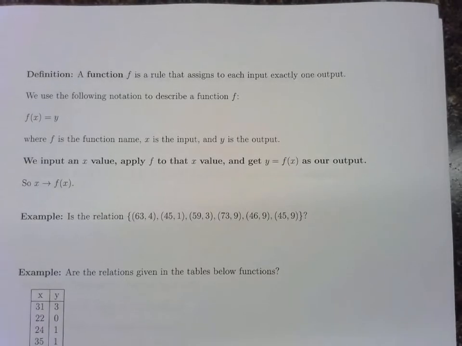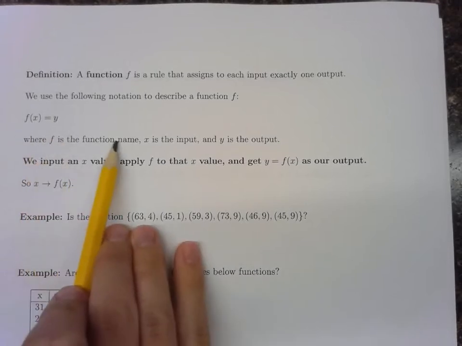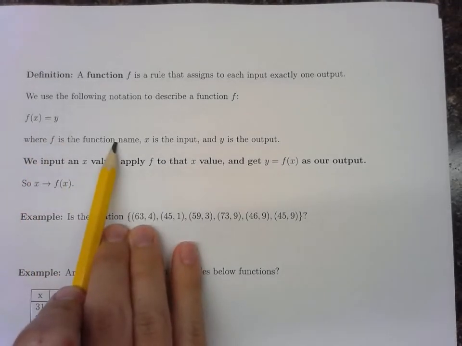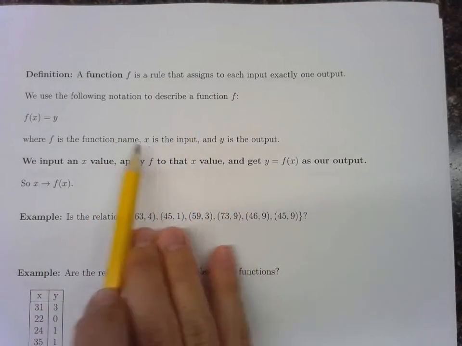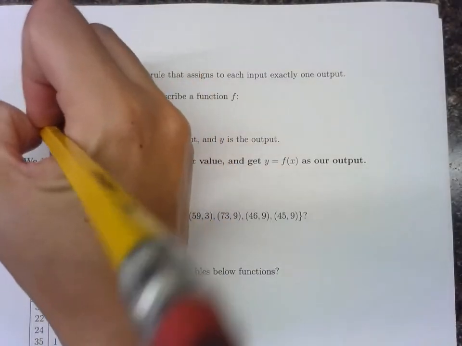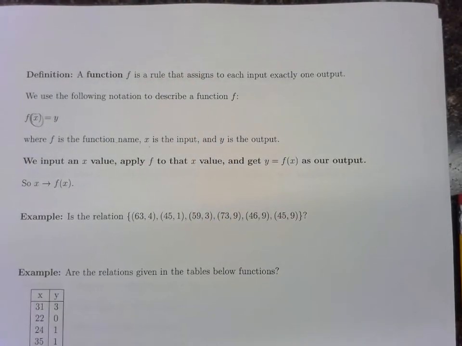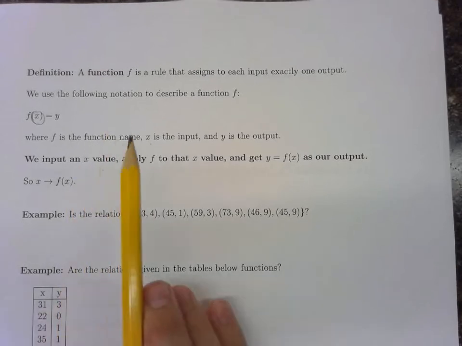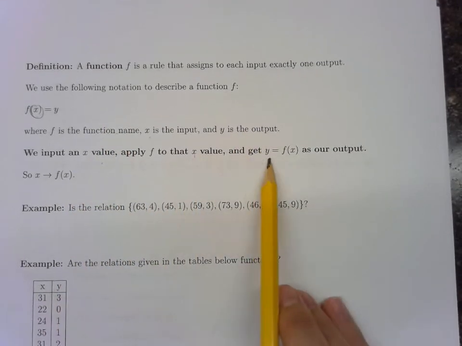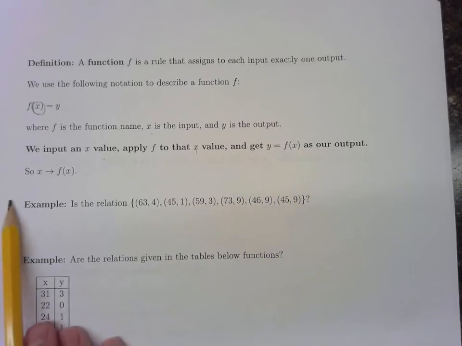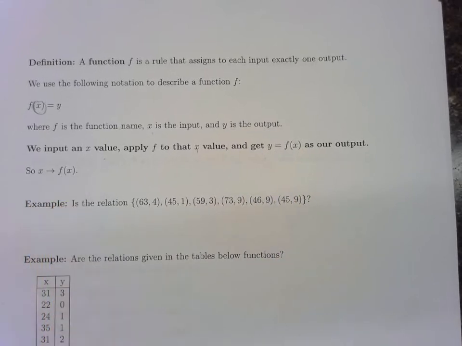For functions, once you've established you have a function, you can use the following notation to describe a function. We use f of x equals y. F is the function name, so we can change this. I normally go f, g, h, but we'll look at numerous names. X is the input value, so your input is always the variable inside the parentheses, and y is the output, which again we can use different names for. So we input an x value, you apply f to that x value, and then you get out y or f of x as our output. So we can write x goes to f of x.